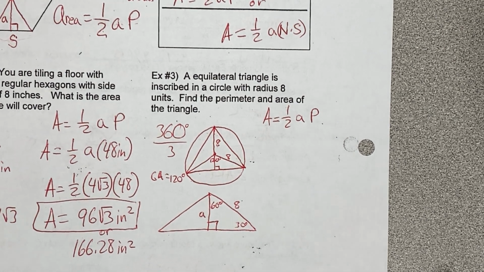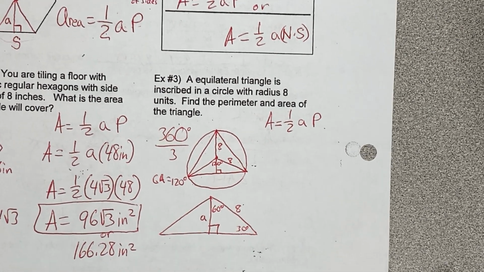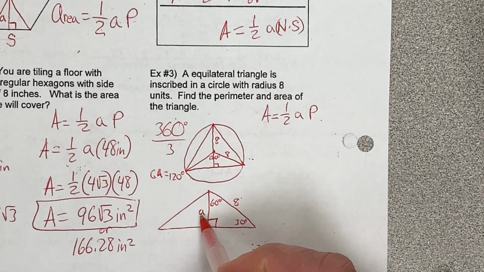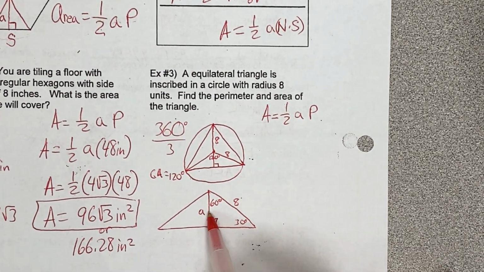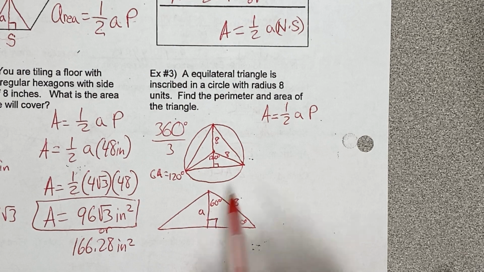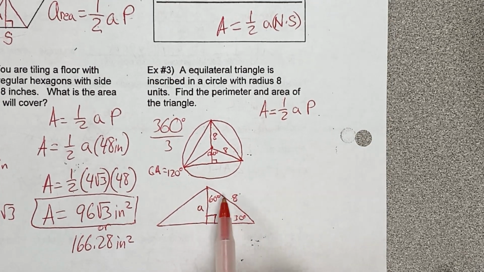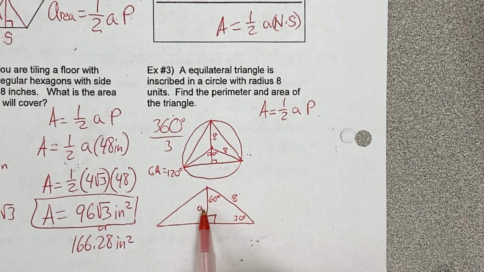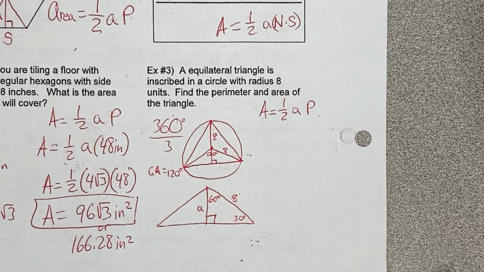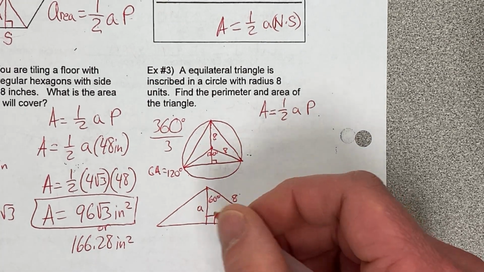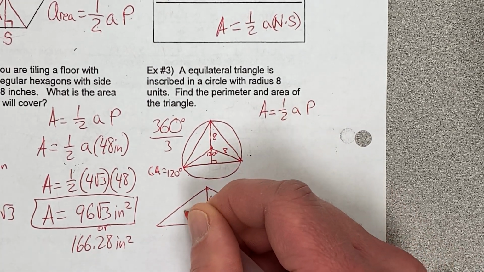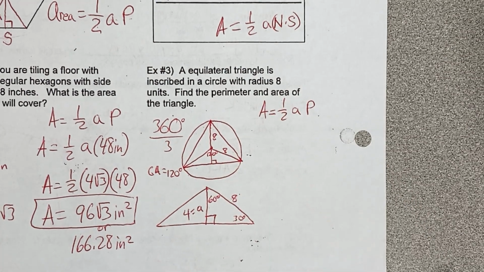So if we've got a 30-60-90 triangle, that means that our apothem here is the short leg. We know the hypotenuse. The relationship between the short leg and the hypotenuse is multiplying by 2, doubling it. So to go back to the short leg, we would divide by 2, which means our apothem is 4.